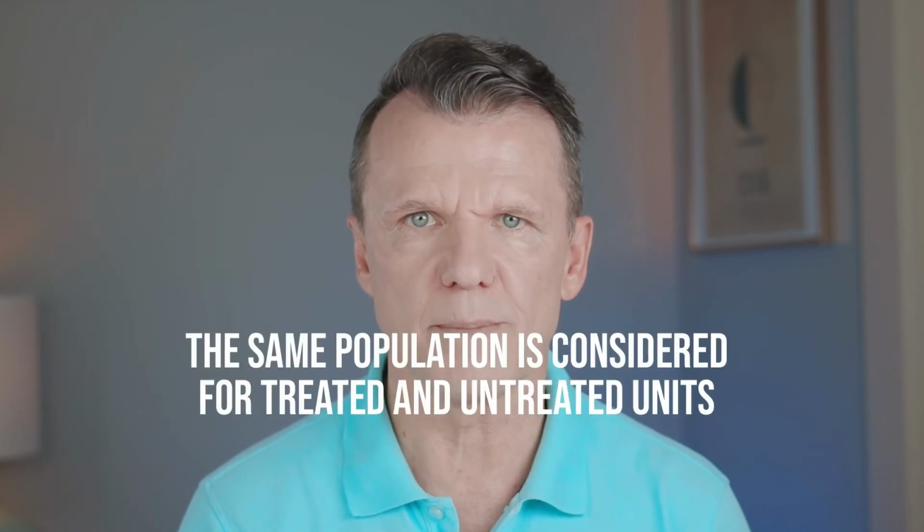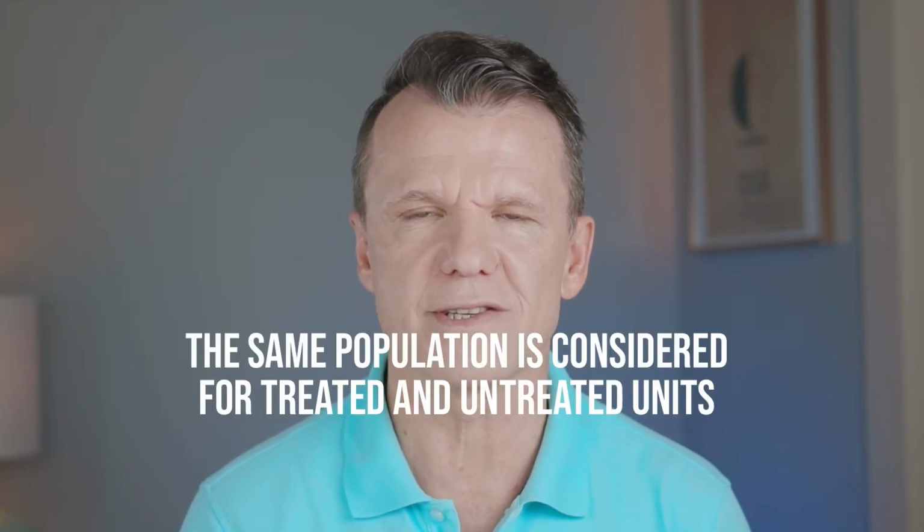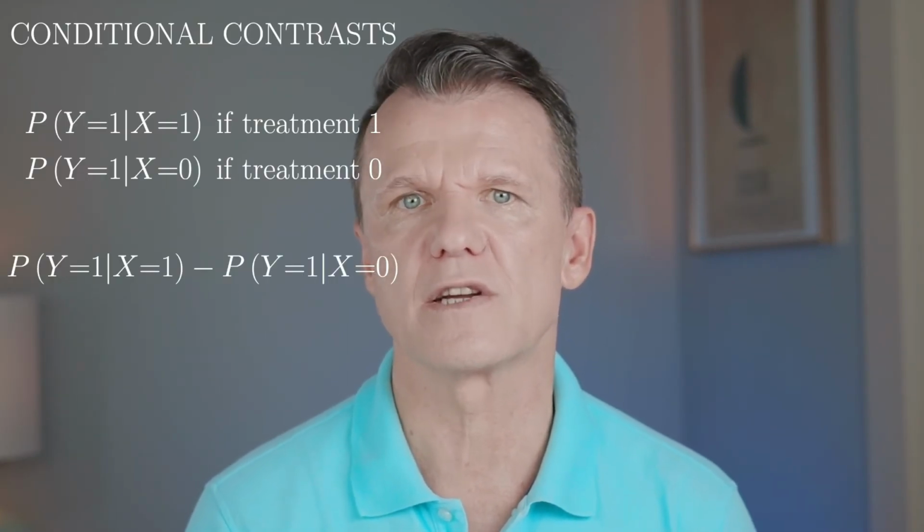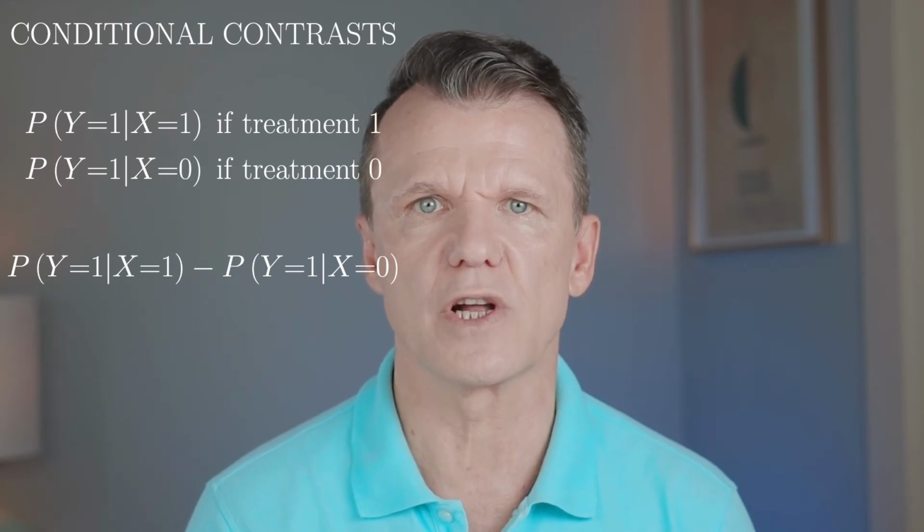Marginal contrasts compare potential outcomes of treatments as if they were applied to the entire population. We contrast these two marginal risks: P1, the outcome probability when all units are treated, and P0, had they not received the treatment or had they received a different treatment. The same population of units is considered among treated and untreated. Conditional contrasts, on the other hand, compare outcomes observed in the treatment groups. Some study units underwent one treatment and some other units had control treatment. We contrast conditional outcome probabilities given treatment being 1 or 0.